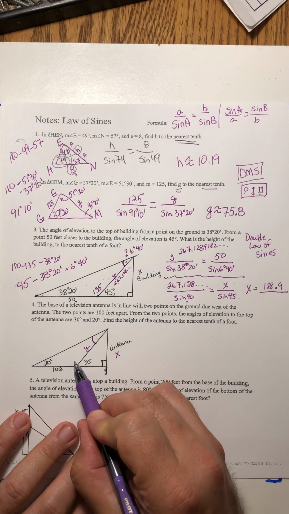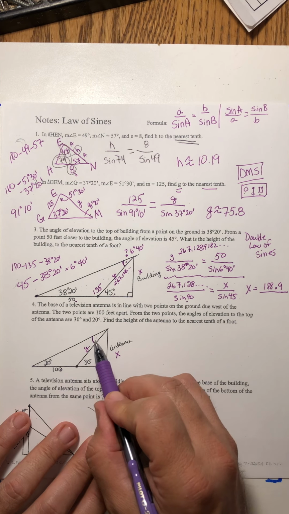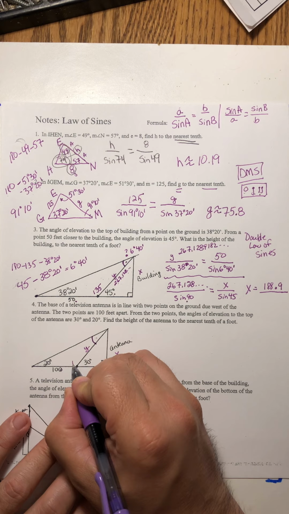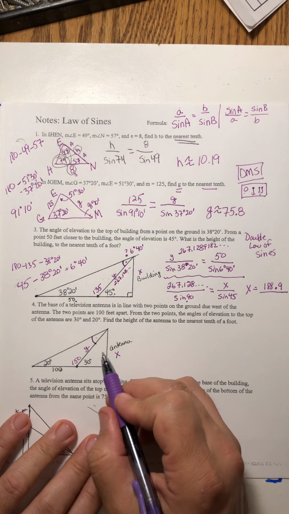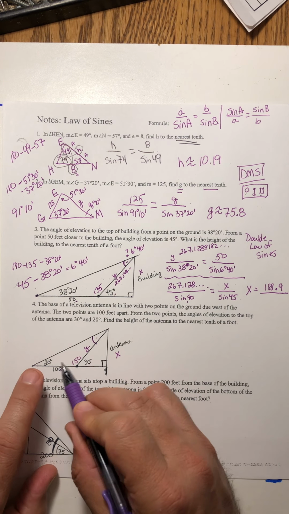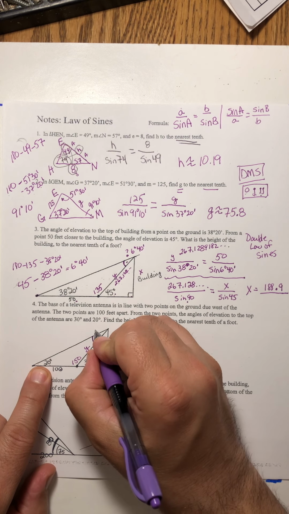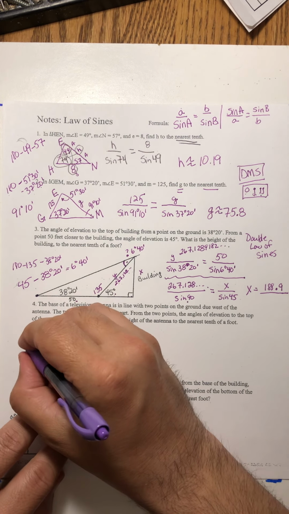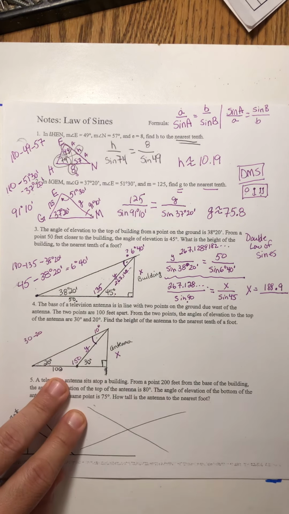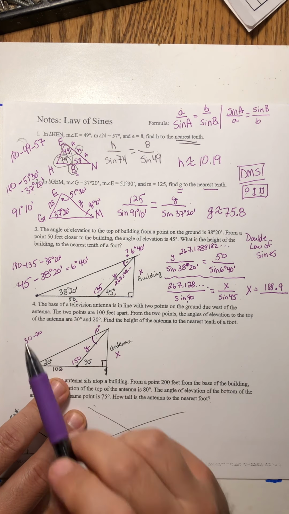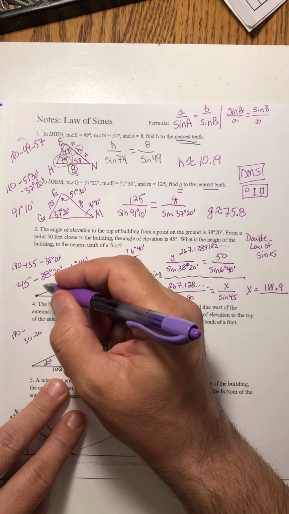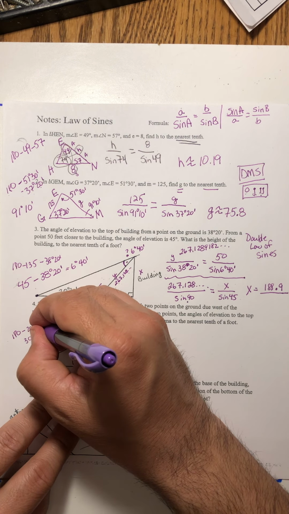I can find this angle and then subtract from 180. If you want to do that, you go right ahead. If you subtract from 180, this is 150. Or 30 minus 20 is 10 degrees. All I did was 30 minus 20. I did not do the 180 minus 20 minus 150.